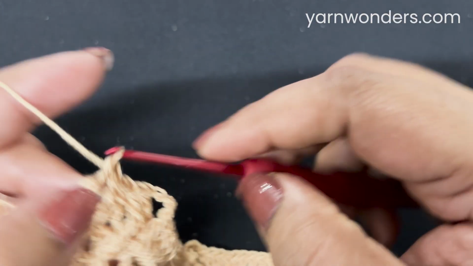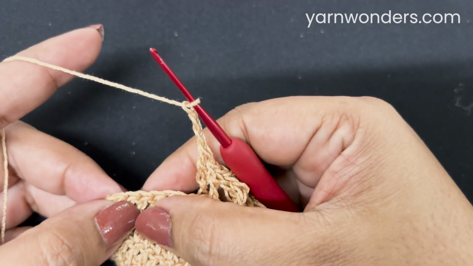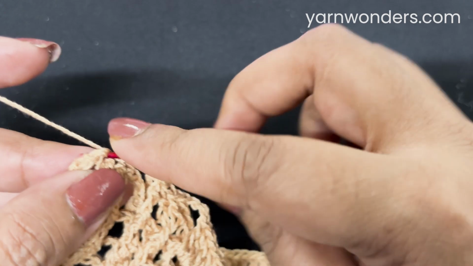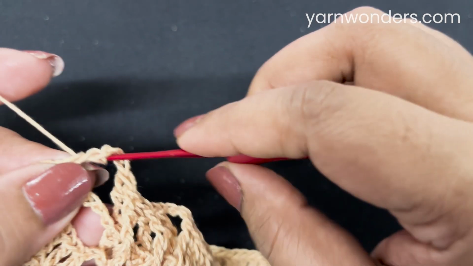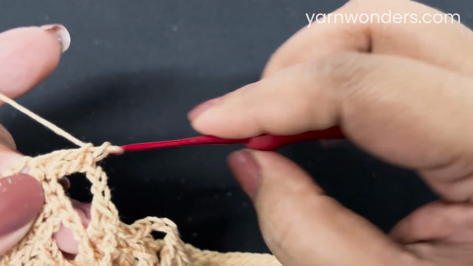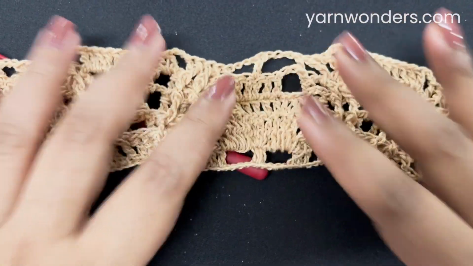Again chain 3, you will skip 2 stitches and make 1 double crochet on top of each of these stitches. So that is end of row number 5.